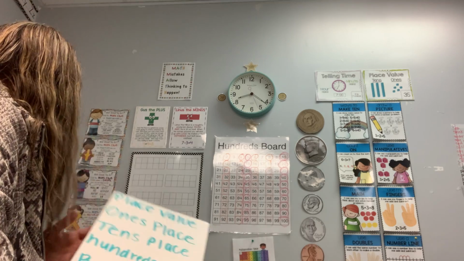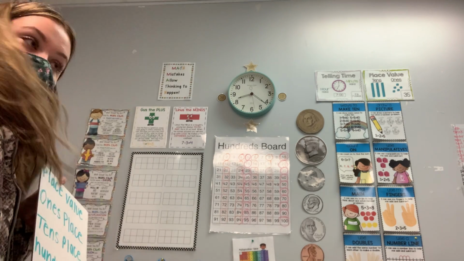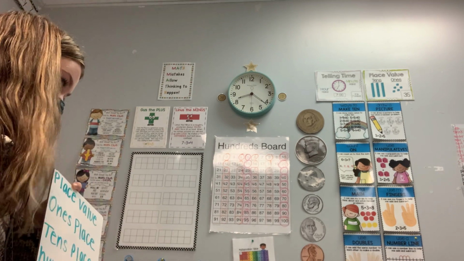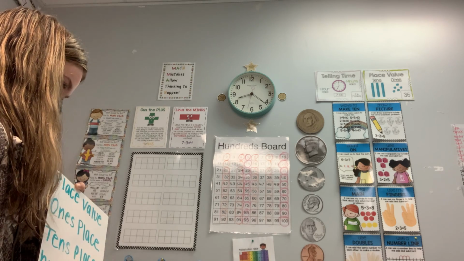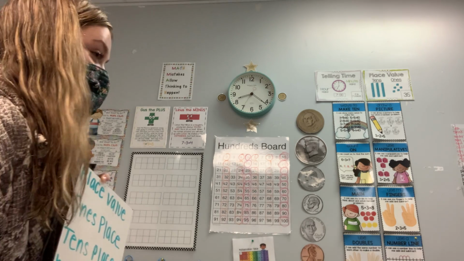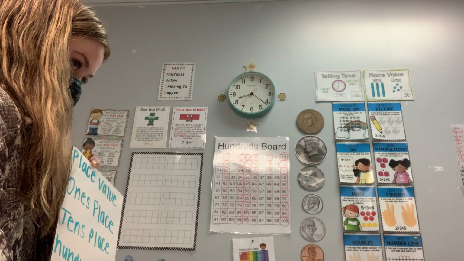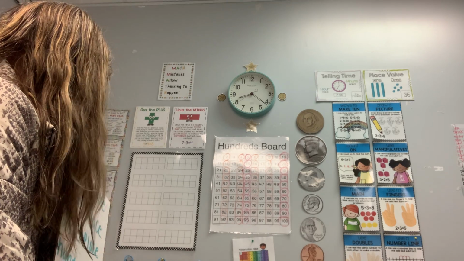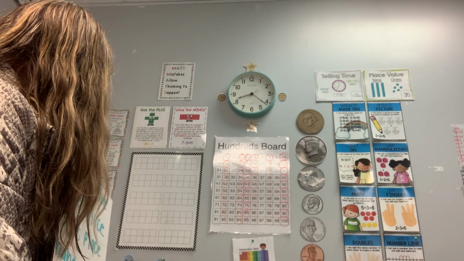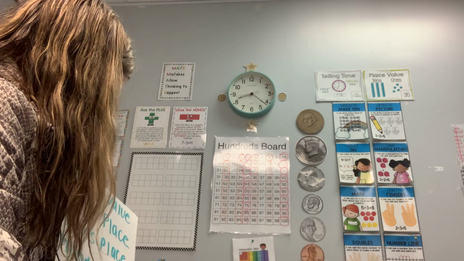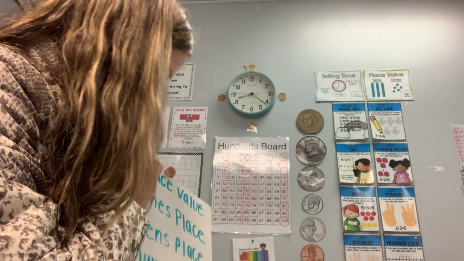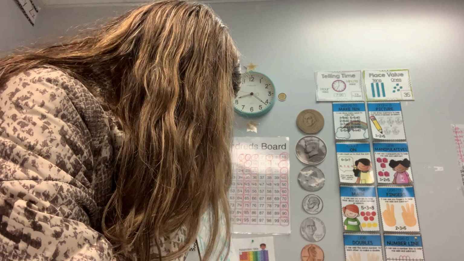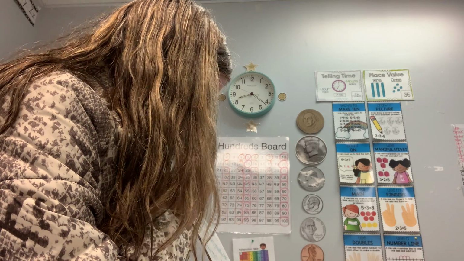All right, so place value is going to be our first vocabulary word. Do you know what that means? Can you explain it to me? Try to explain it to me. Place value, ones place, tens place, hundreds place, base 10 blocks. Yeah, so you did read all of them. That's awesome. But what does place value mean?